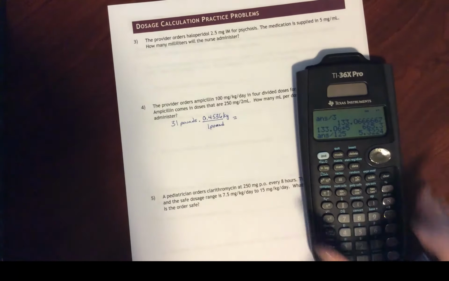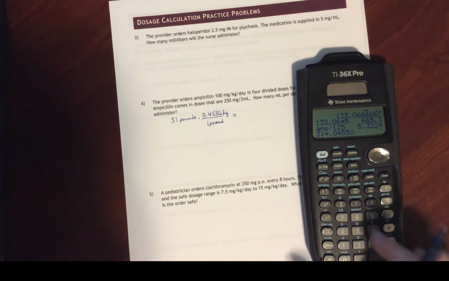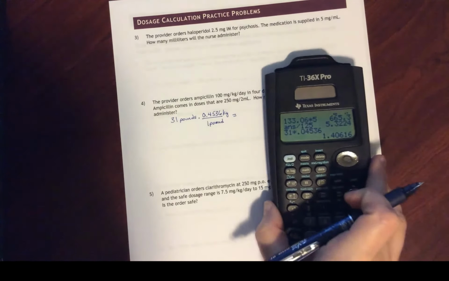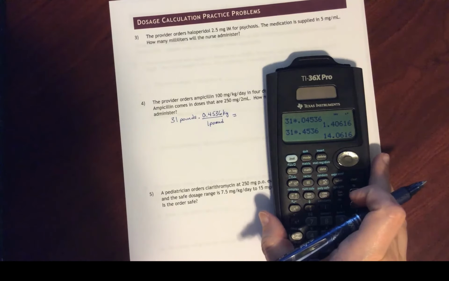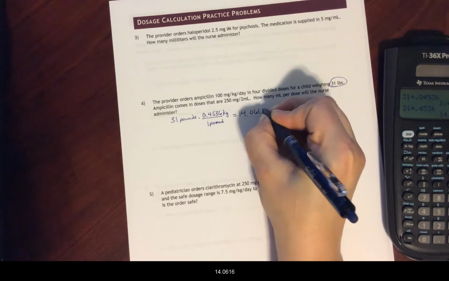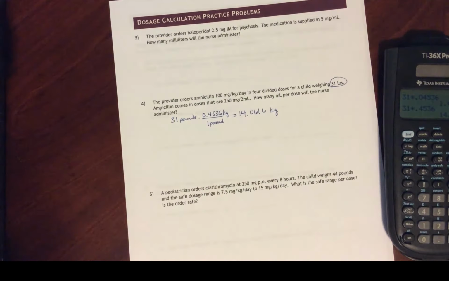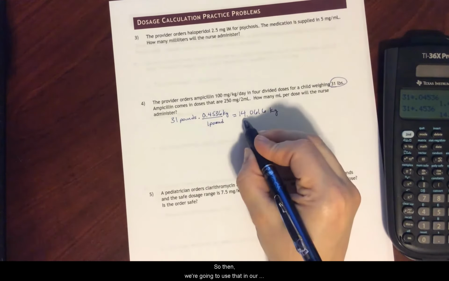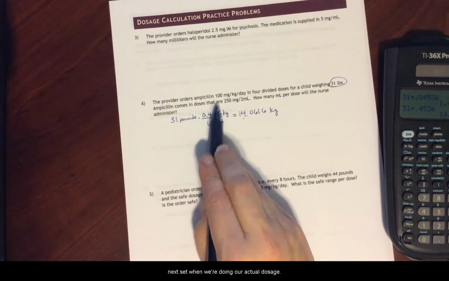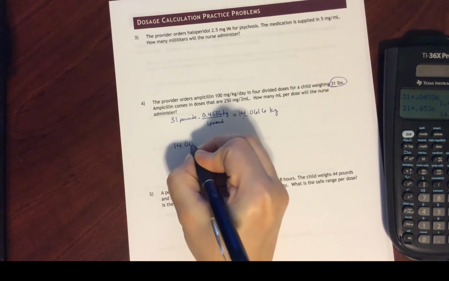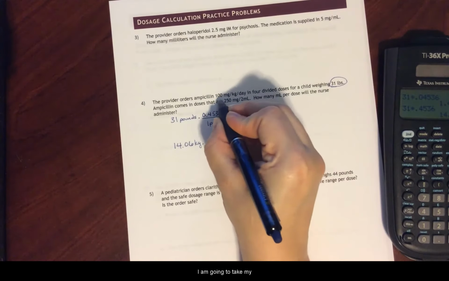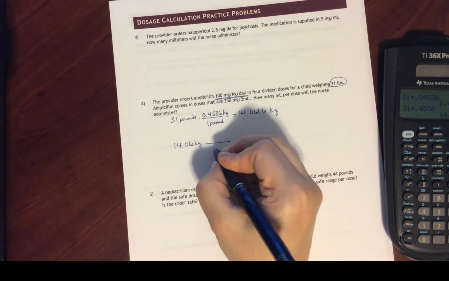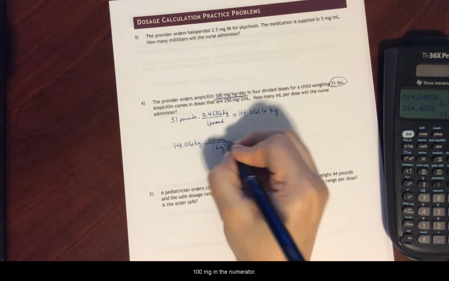I'm going to multiply that. So 31 times that. Oops, put an extra 0 there. So we get 14.0616, and that's going to be kilograms. Okay, so then we're going to use that in our next set when we're doing our actual dosage. So I'm going to do 14 600 because this whole worksheet said round to the nearest hundredth kg, which is our kilograms. I'm going to take my dosage fact here, 1 kilogram in the denominator, 100 milligrams in my numerator.